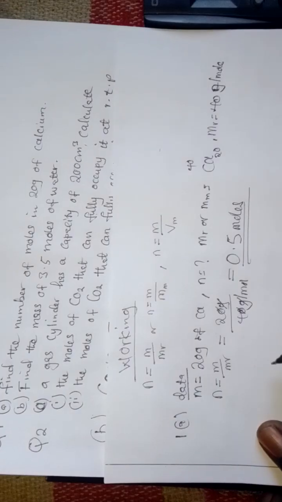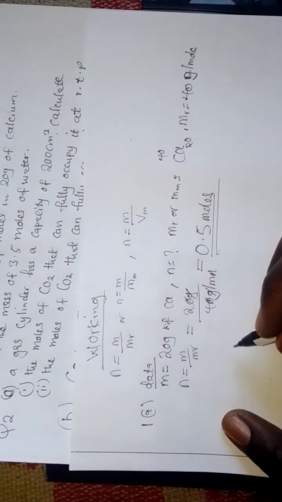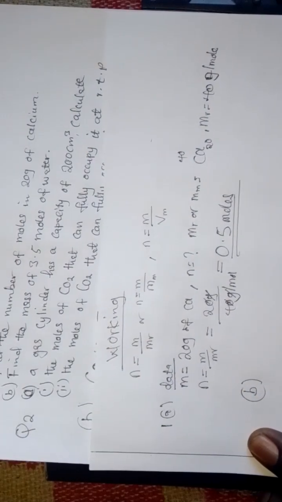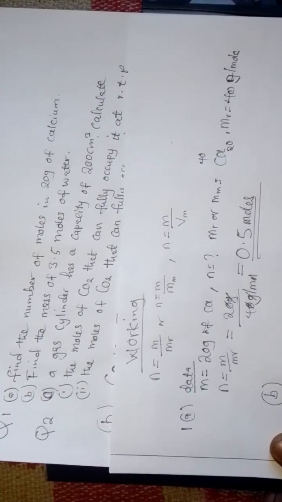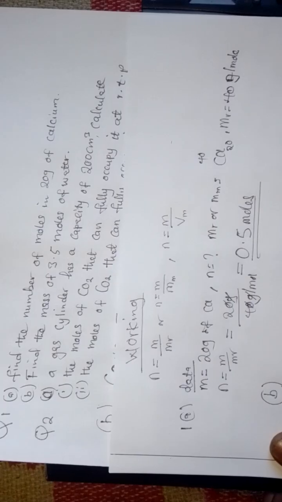Question B. They are saying find the mass of 3.5 moles of water. 3.5 moles of water. So there is another thing that you need to know.